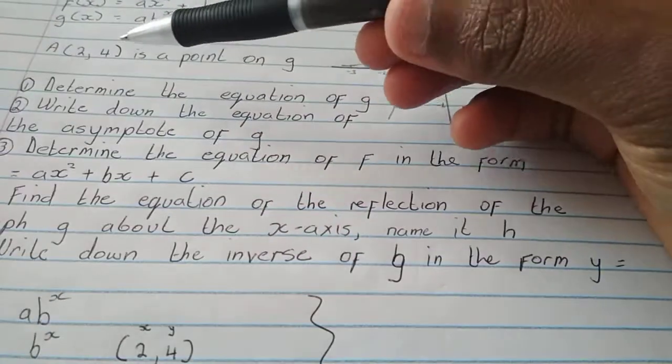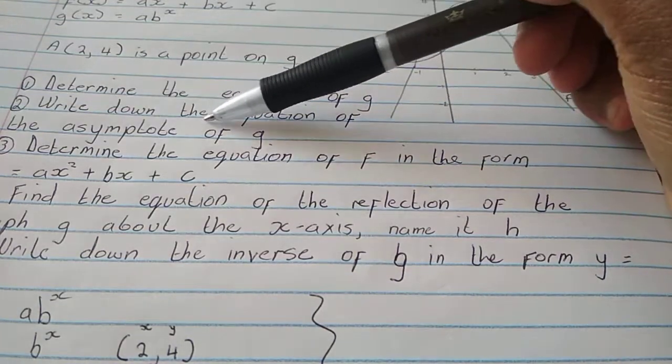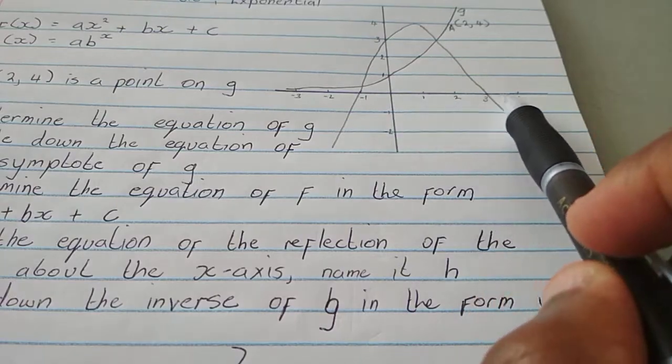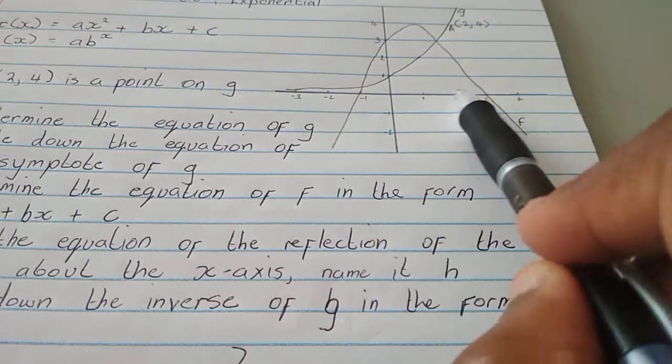Question 2 says write down the equation of the asymptote of g. Now the asymptote of g is just simply the x-axis right over there.